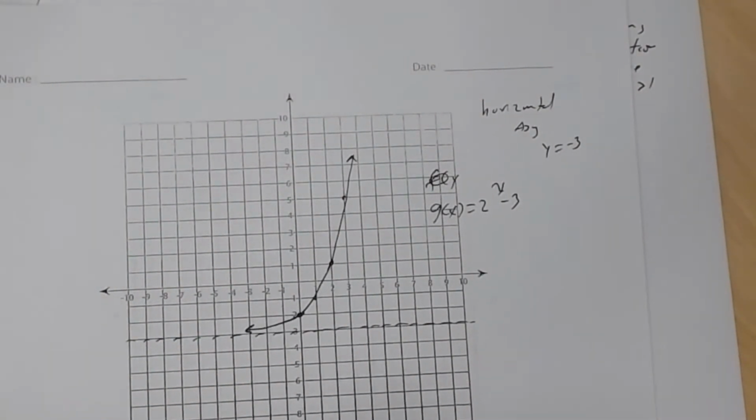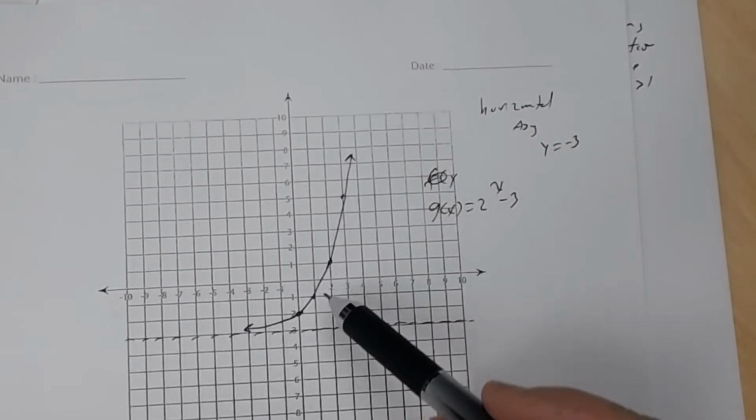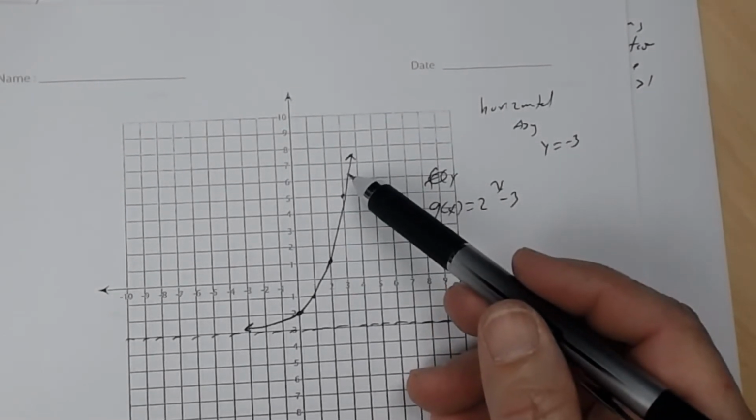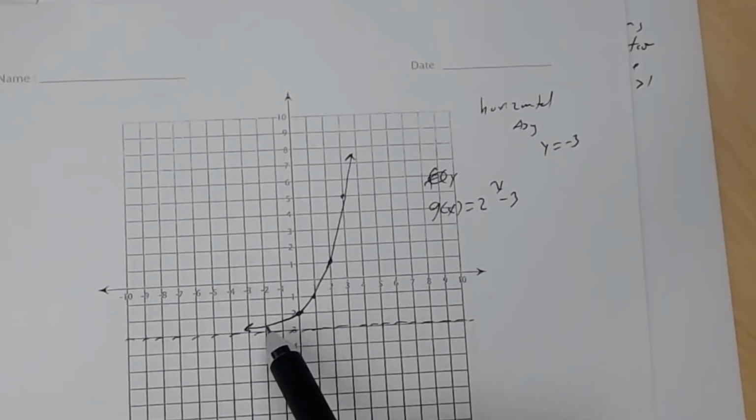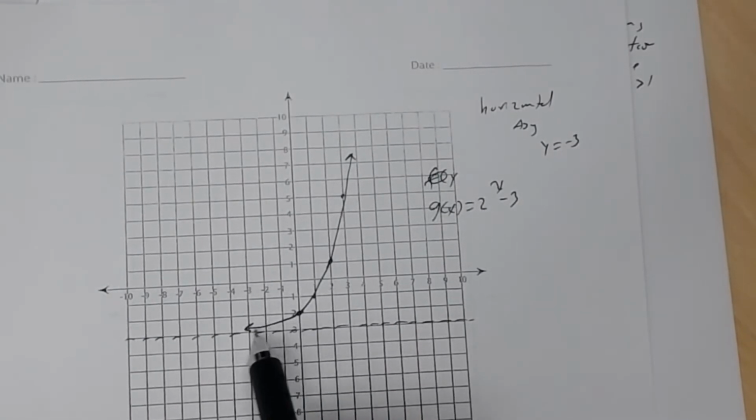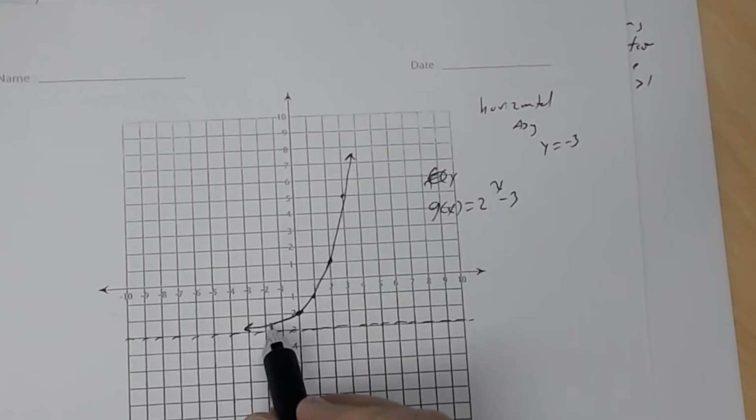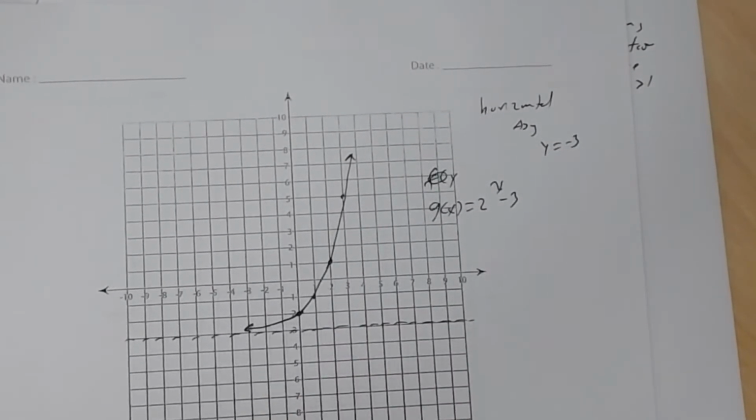All right, so notice how I did this. You just plotted a few points. You know that on this side it rises rapidly, and once you find your horizontal asymptote, you just draw the graph getting closer and closer to it. Now make sure you don't touch it, because it doesn't touch the horizontal asymptote, and it doesn't cross it. So it gets closer and closer to it. And make sure you draw your arrows, getting closer and closer to this, and so forth.